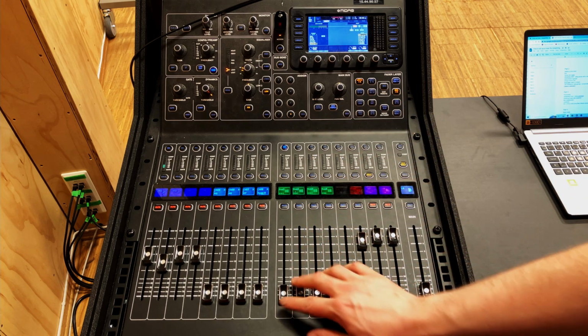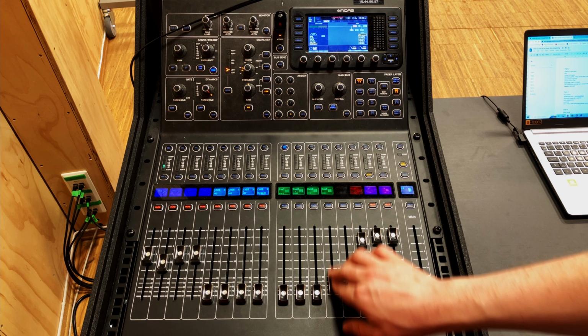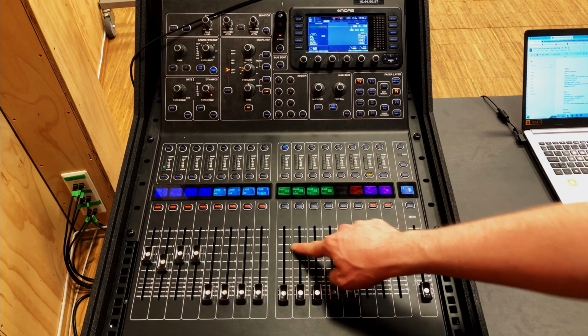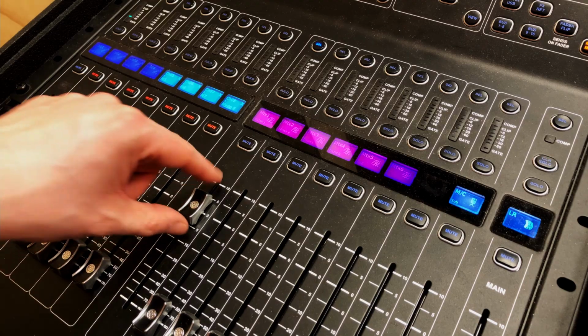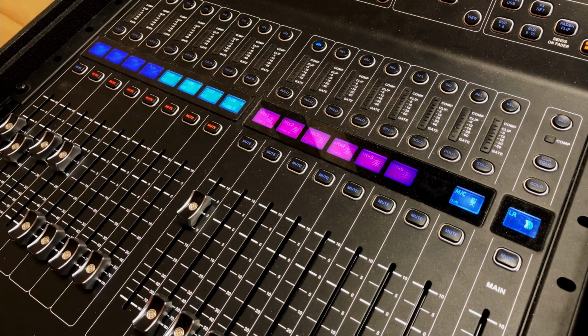So that means whatever we do here is not going to affect the speakers in the room. What we want to do is we want to make sure that the output of these faders goes to our matrix, which is then going to our streaming device.